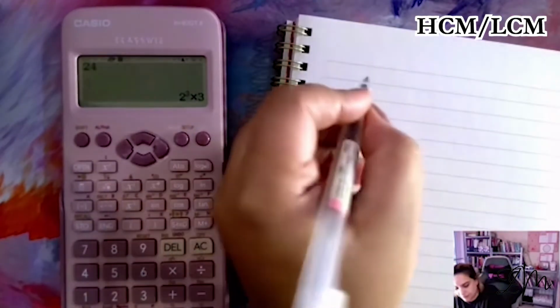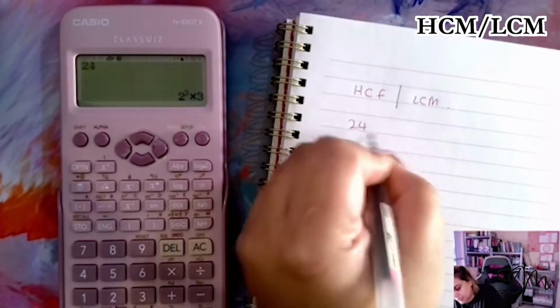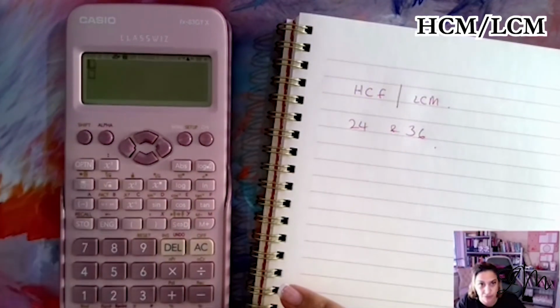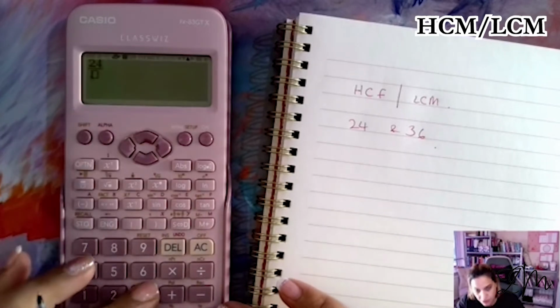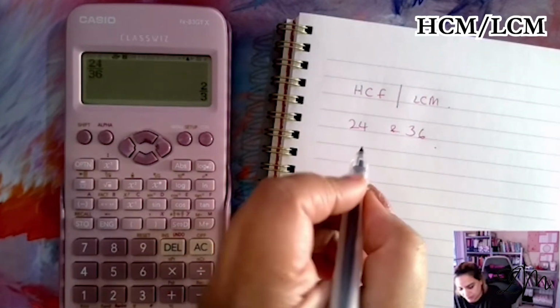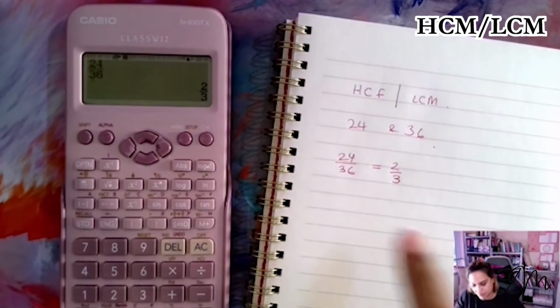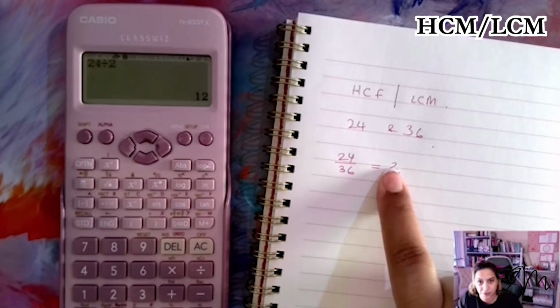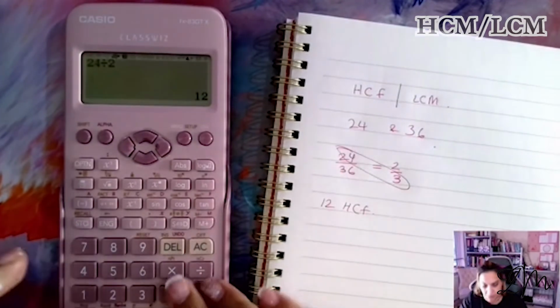Now let's say we want to find the highest common factor and the lowest common multiple of 24 and 36. What we're going to do is press the fraction button, which is that button there. We're going to put 24 on the top, 36 on the bottom, hit the equal sign. So we get 24 over 36 equals 2 over 3. And then we're going to do 24 divided by 2. And that gives us 12, which is our highest common factor. And then we do the diagonals multiplied.